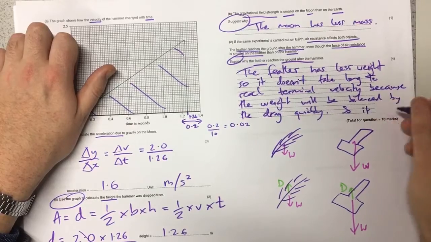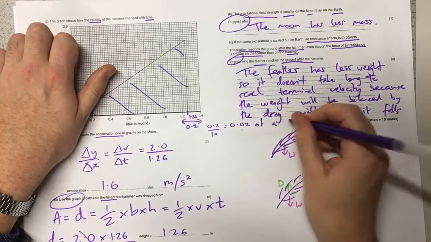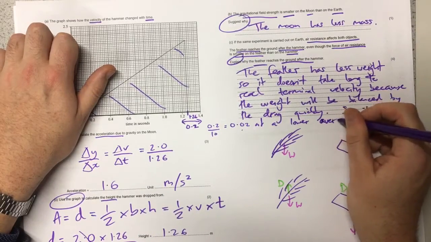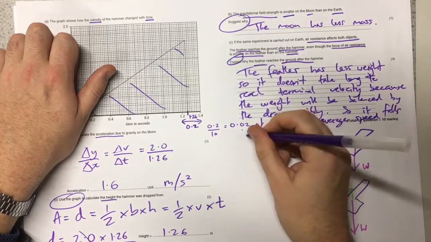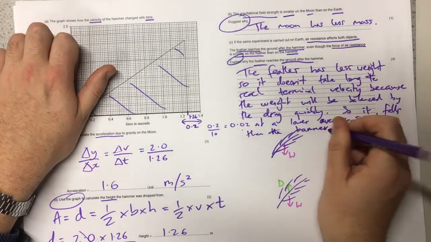So it falls at a lower average speed than the hammer.